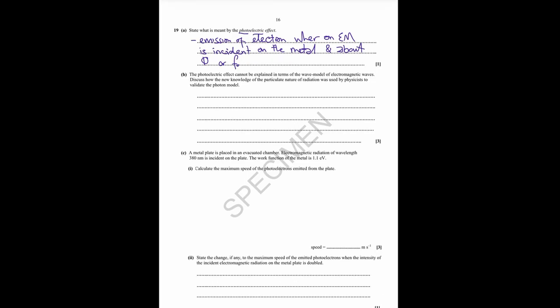Okay, how shall I answer part B? It's saying the photoelectric effect can't be explained in terms of the wave model. So if they're saying it can't be explained in terms of the wave model, I'm obviously looking for something significant in what I've just said about the photoelectric effect that I can then link to why it can't be explained in terms of the wave model. What's the only thing that stands out to me? The emission of electrons, fair enough, that can be explained with both really, but it's about the threshold frequency. So can the wave model say that there should be a threshold frequency? Well, no. So I'm going to get that one down first.